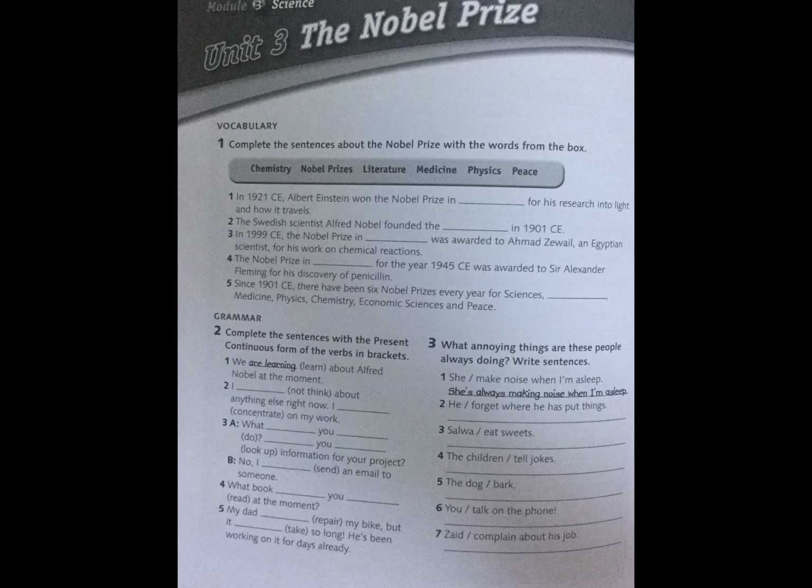Complete the sentences with the present continuous form of the verbs in brackets. Okay, so here we are using the present continuous, which is نستخدم المضارع المستمر من الأفعال بين الأقواس.